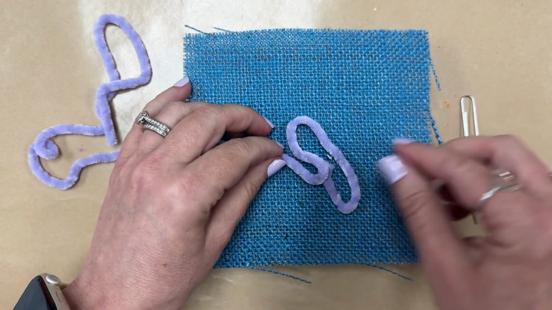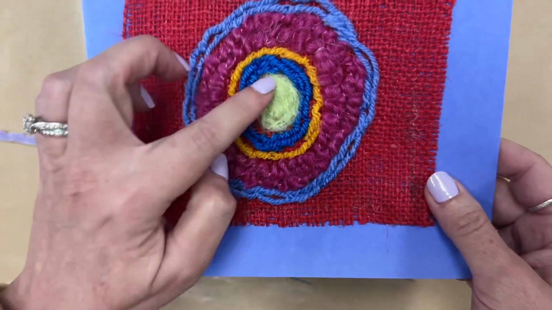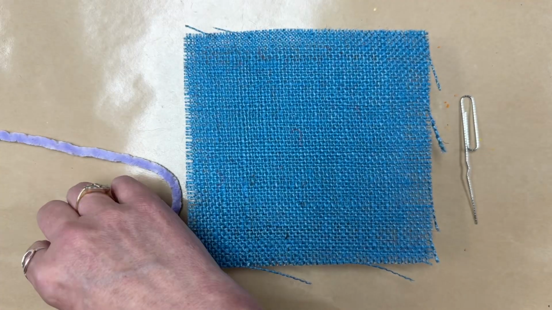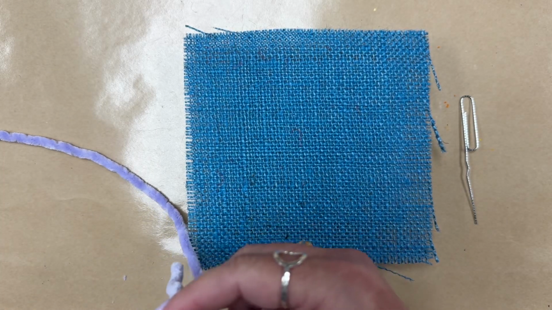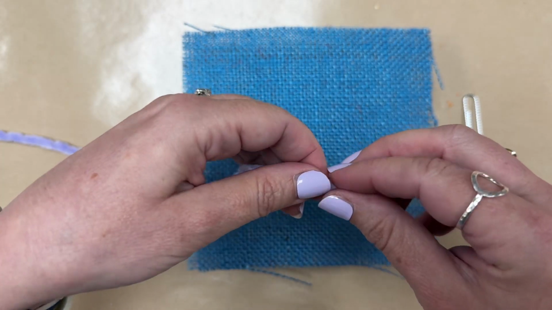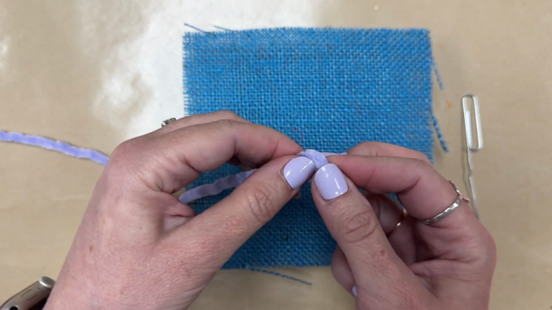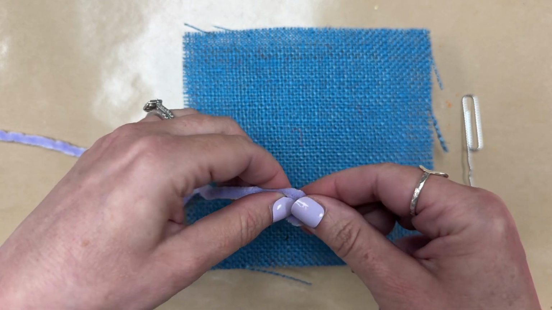I'm going to sit it right here, and you're going to start with your very center circle. So you're going to make a circle out of your yarn. It's up to you how big you make it, but I'm just going to start with the end of a piece of yarn, and I'm going to kind of just circle it around in my hands to the size that I want.